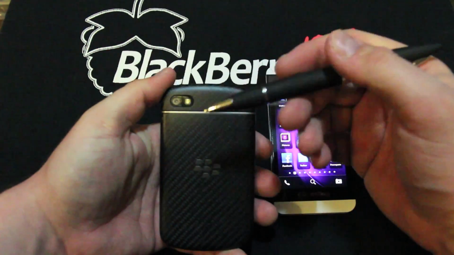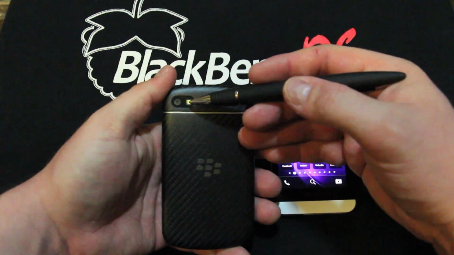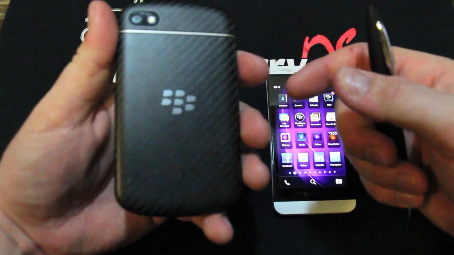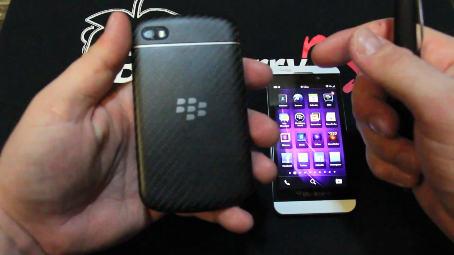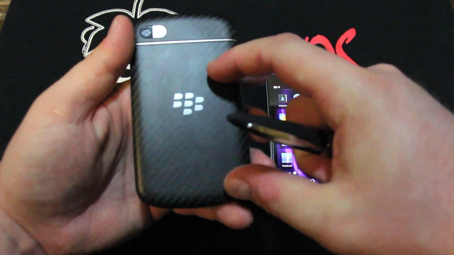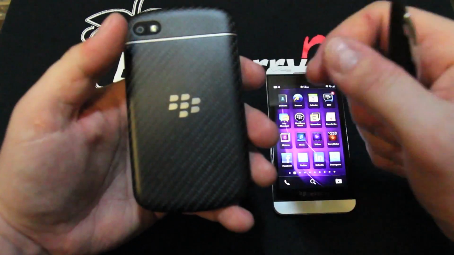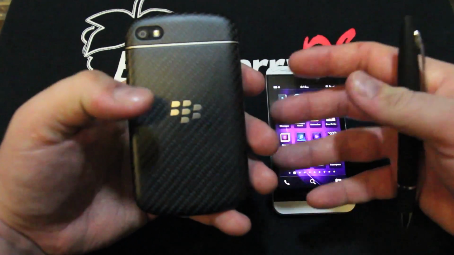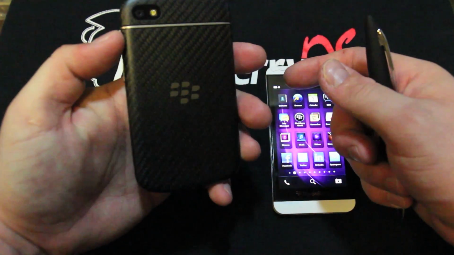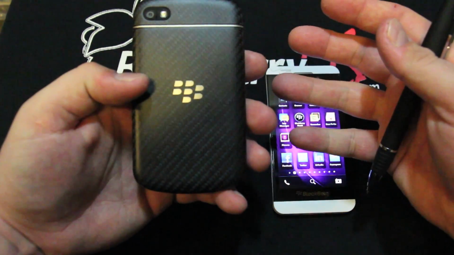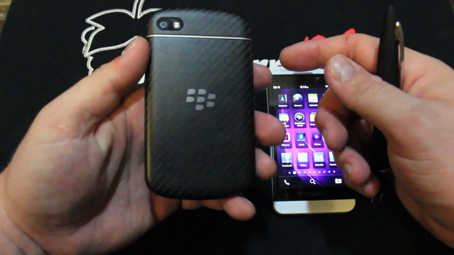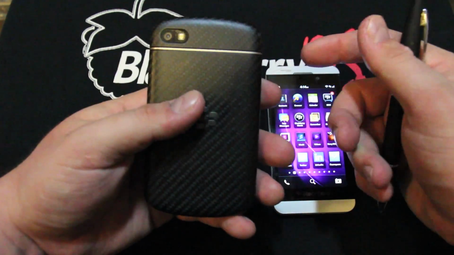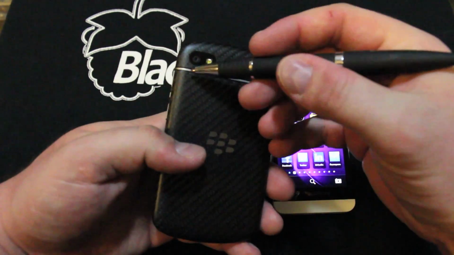Okay, over to the back we have an 8 megapixel camera. There's flash. There's a nice BlackBerry logo. And this is what a lot of people have been talking about: the back here has that glass weave type backing. It's almost like a material like fiberglass, I would compare it to. But it's very strong, very lightweight, it looks great, and BlackBerry has even said it's stronger than carbon fiber.